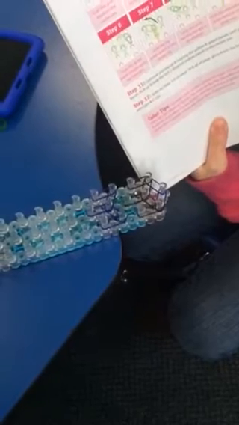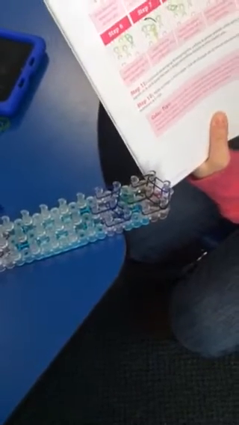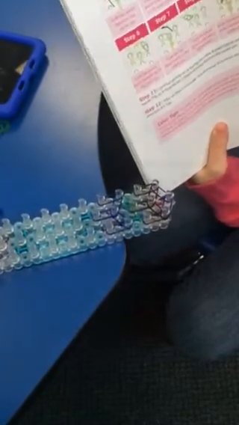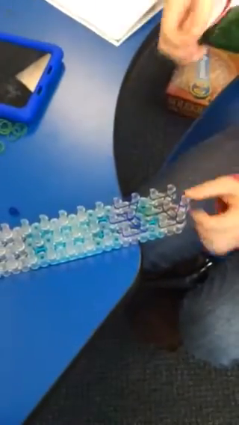And you're just going to grab the green band on the center pin, and you're going to loop the green band straight up to the next pin. You're going to grab the green on the left pin, hook it, loop the green band straight up to the next pin, and then grab the green right pin, hook it up, and then you're just going to keep on doing that all the way up.